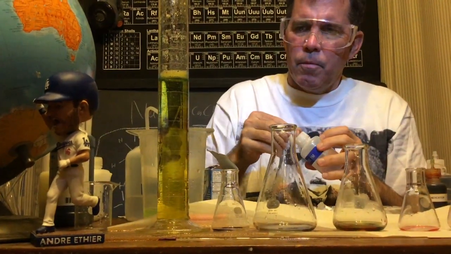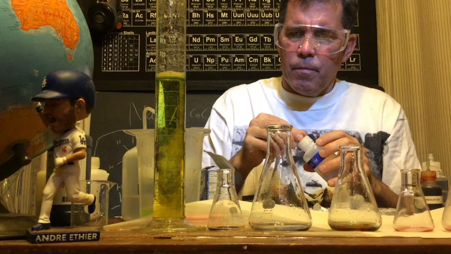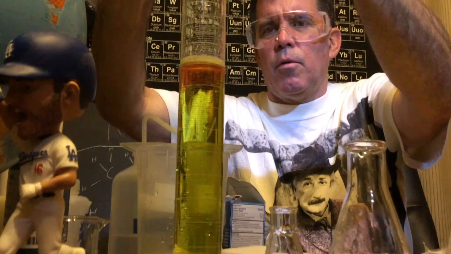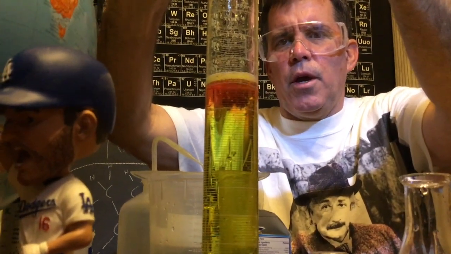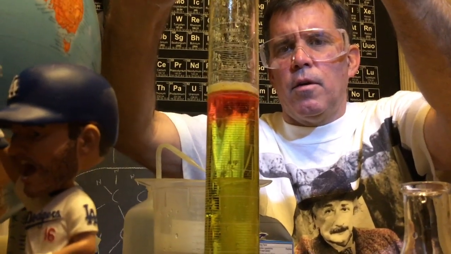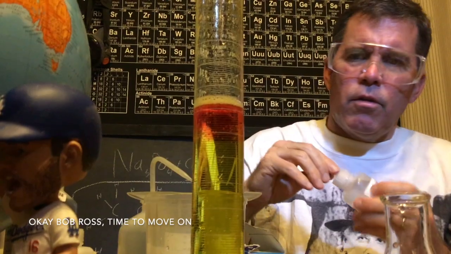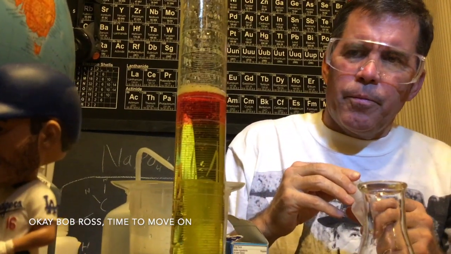What happens if I put a little bit of acid in here? You can see it's going back towards the pink, but then as it mixes with that base, I just love those beautiful colors. All right, I have a couple more experiments to show you after I clean up.